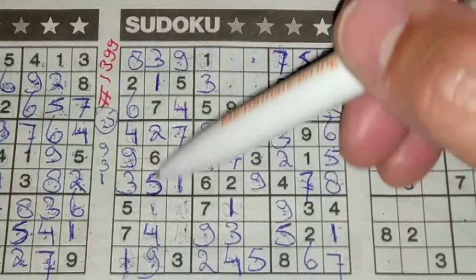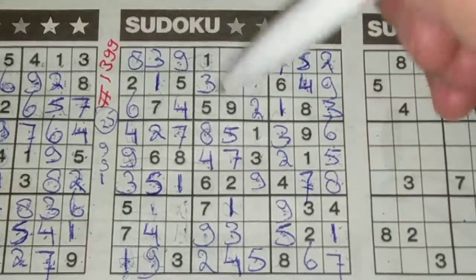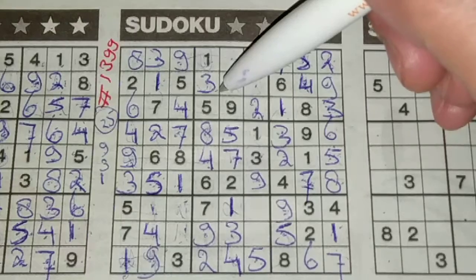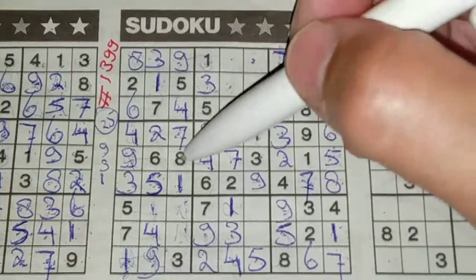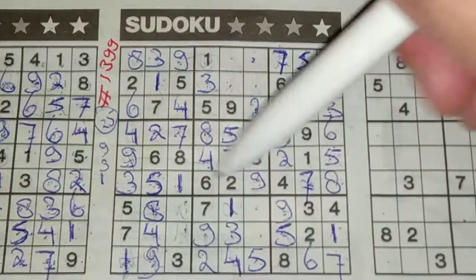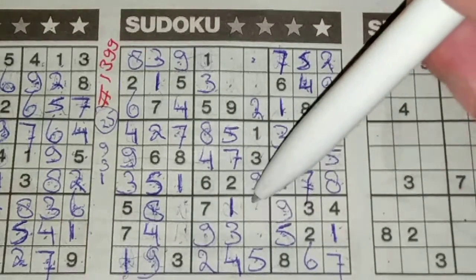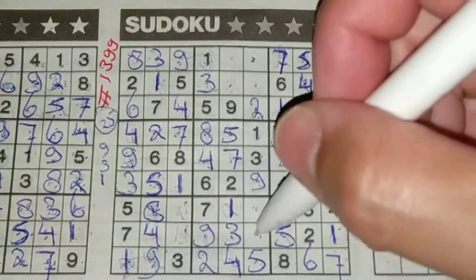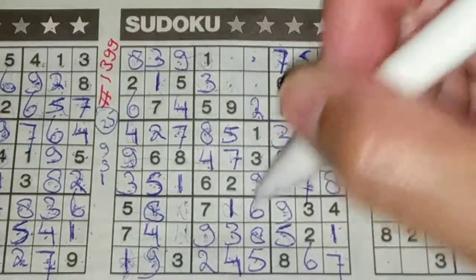One number left in the second column for the number 8. Yeah, 8 is missing. Yes. Two numbers left in this big square for the numbers 8 and 6. We have an 8 there, no 8 there. 8 should be here, and a 6 goes there.